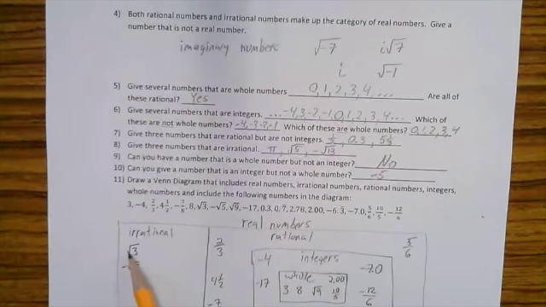All these square roots that are not perfect squares, they are irrational, so they go over here. But the square roots that are perfect squares go into either wholes or integers when we simplify them.